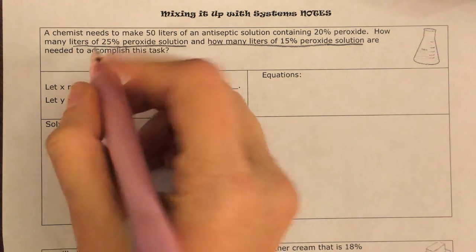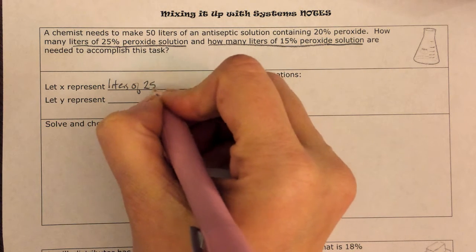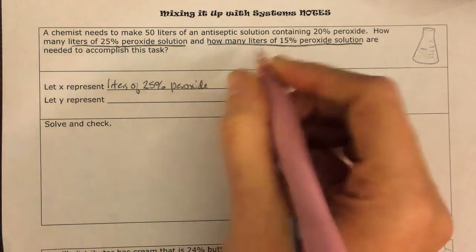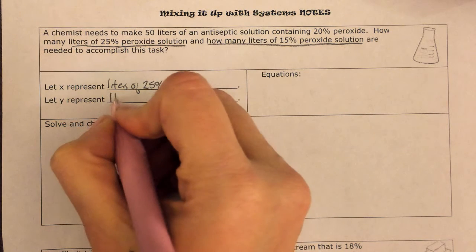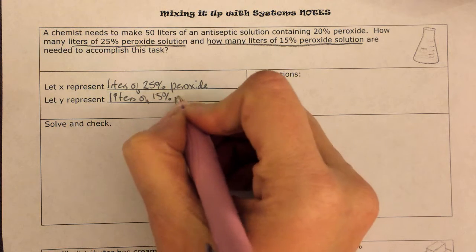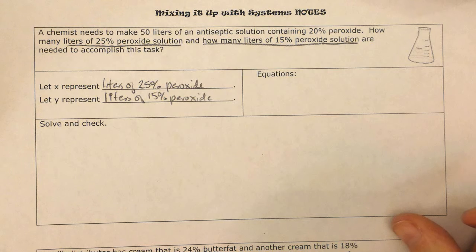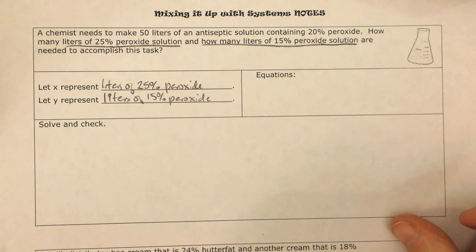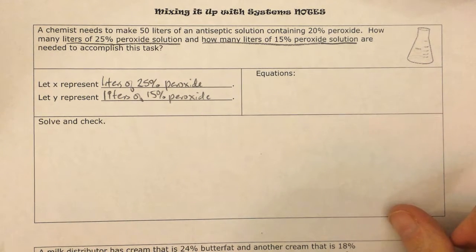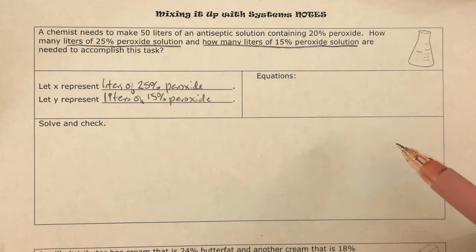So my first variable, x, I'm going to say is liters of 25% peroxide. And then my y is going to be liters of 15% peroxide. Now, why would we do this? Well, I don't know, I'm not a chemist, but I assume this is something that we do. Okay, so let's think about what our equations are going to look like.